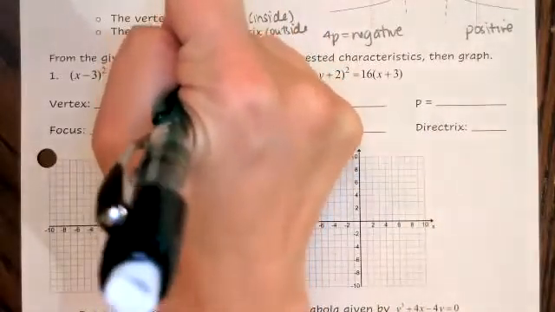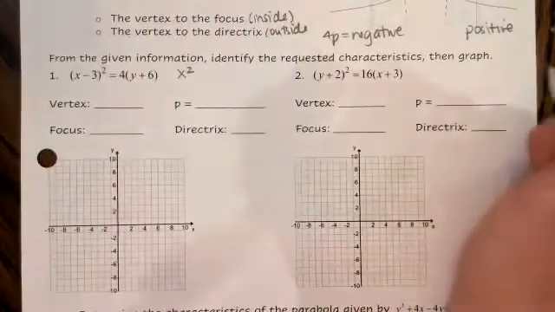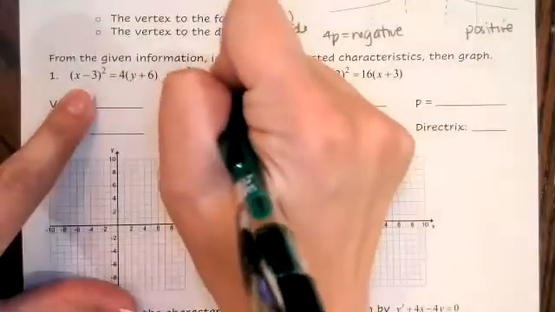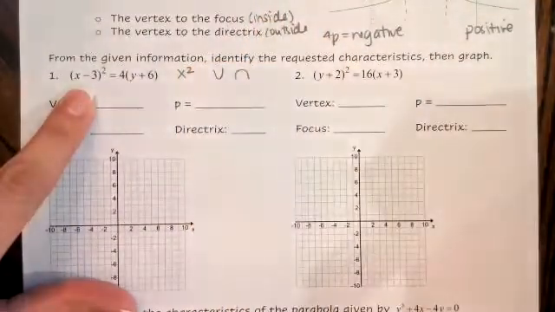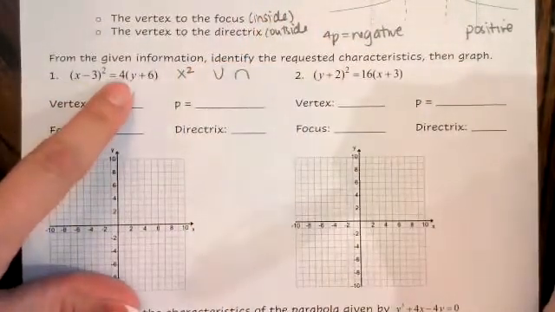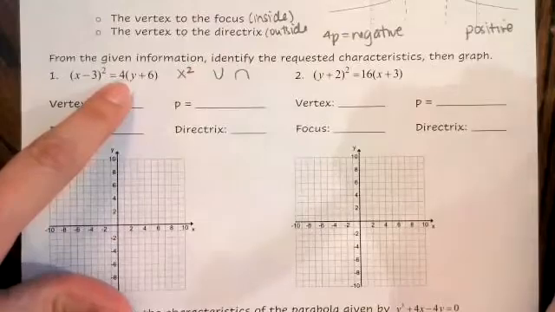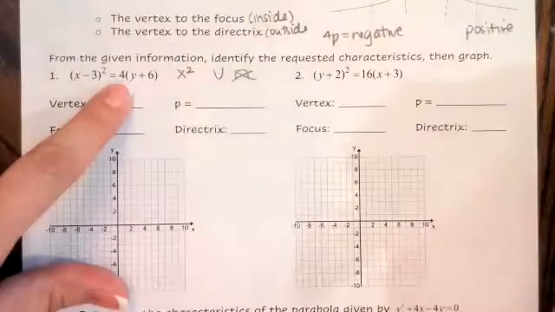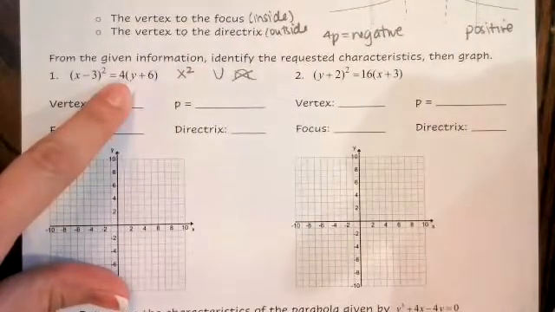The first thing I notice is that it is an x squared. If I multiplied this out, I would have an x squared. That tells me this parabola opens up or down. I then look at my 4p area right here. It is positive, so it is going to open up. This direction would be gone.